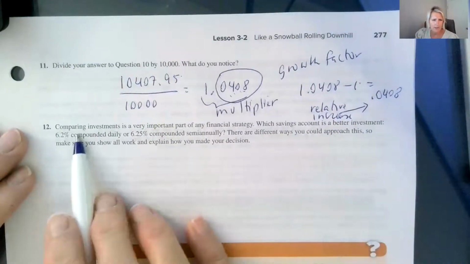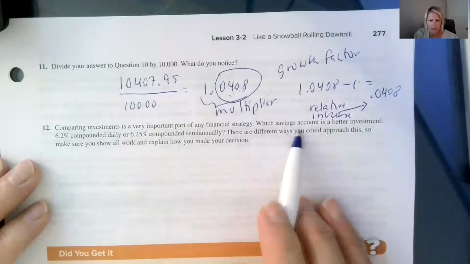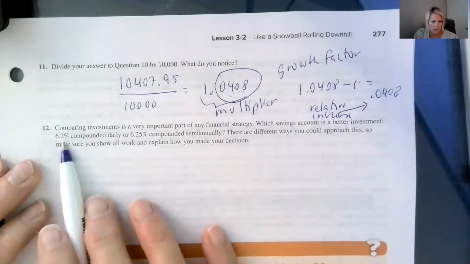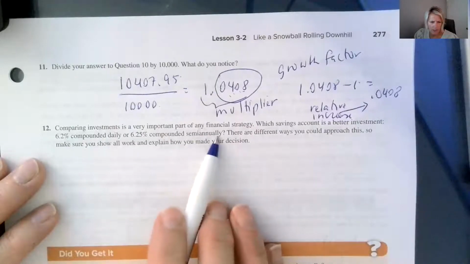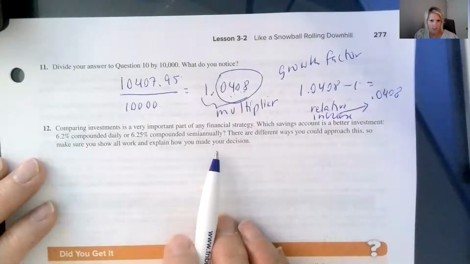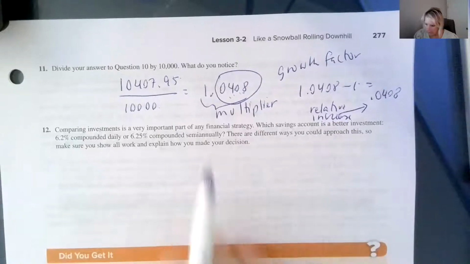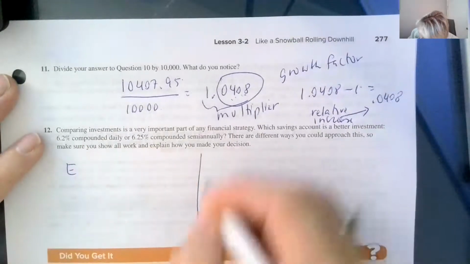Okay, number 12 says, comparing investments is a very important part of any financial strategy. Which savings account is a better investment? 6.2% compounded daily or 6.25% compounded semi-annually? There are different ways you could approach this, so make sure you show all work and explain how you made your decision. So I'm going to find the effective rate of each.